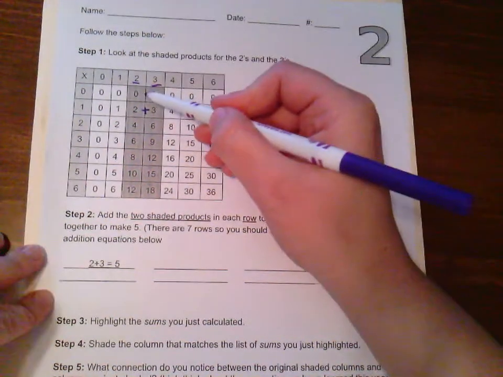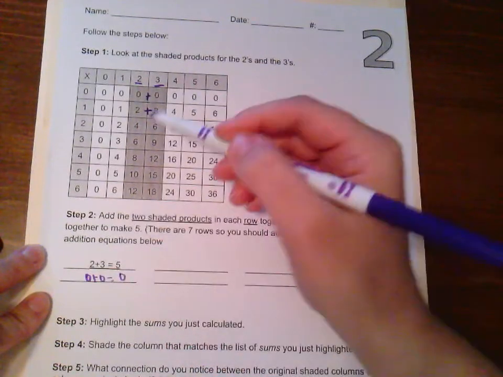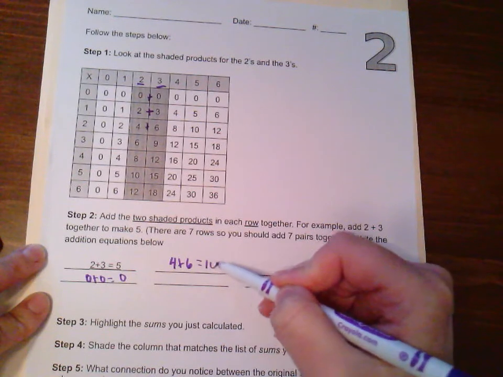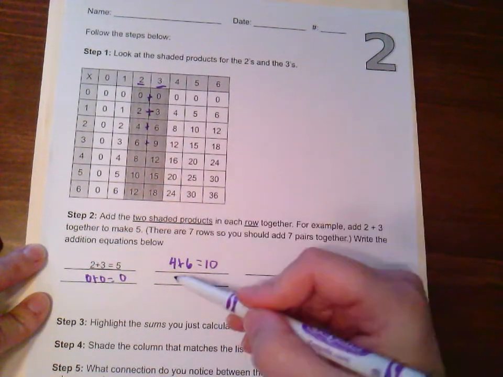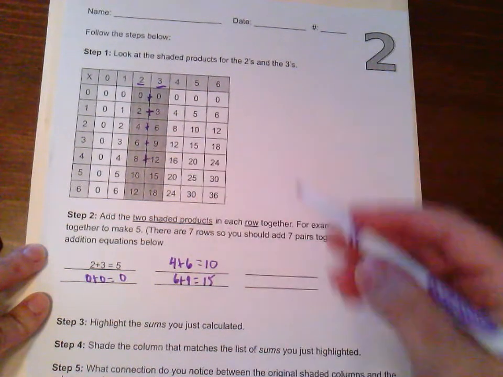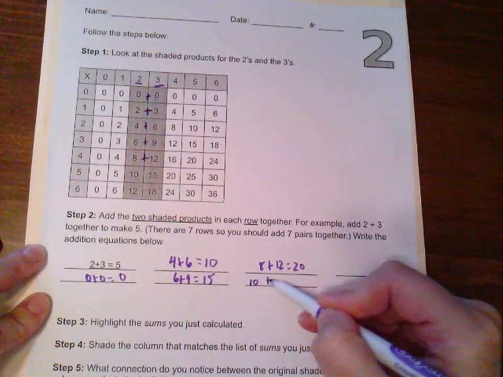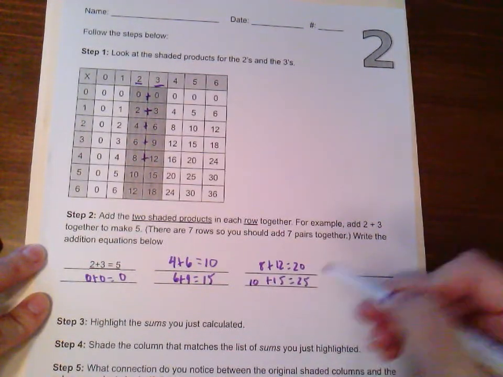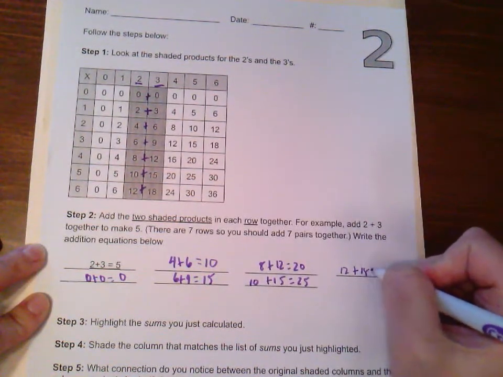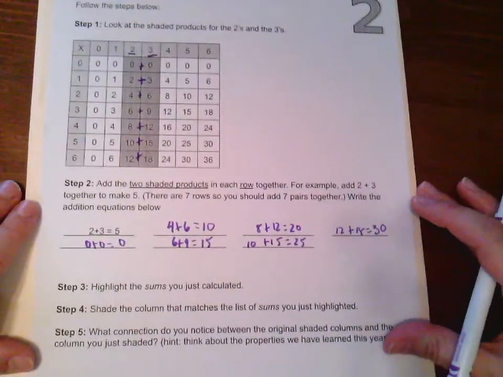Okay, so I know that 0 plus 0 is 0. 4 plus 6 here is going to give me 10. 6 plus 9 gives me 15. 8 and 12 gives me 20. 10 plus 15 gives me 25. And then 12 plus 18 gives me 30. All right, so I have those added up.